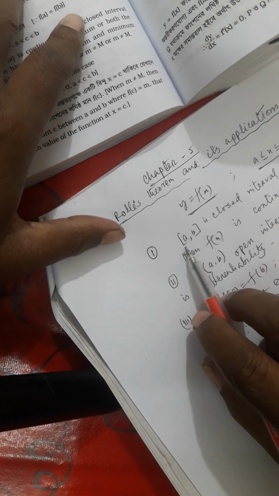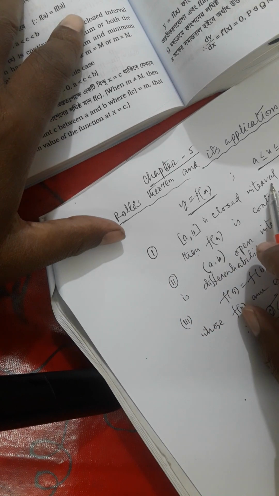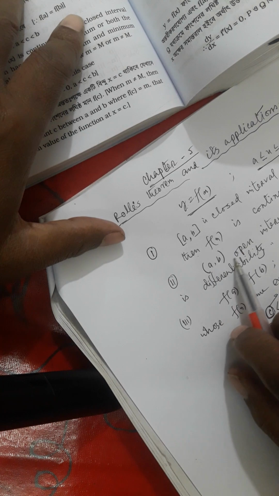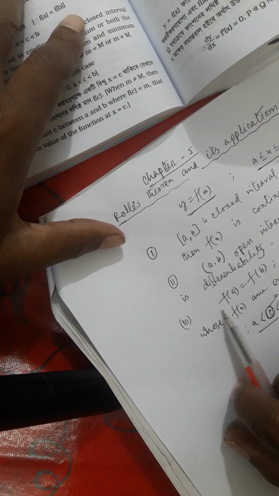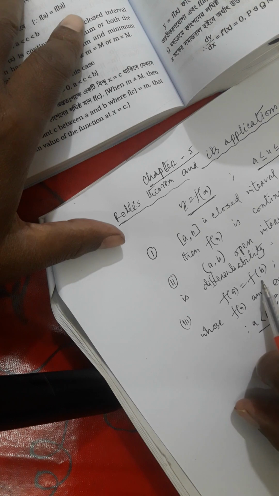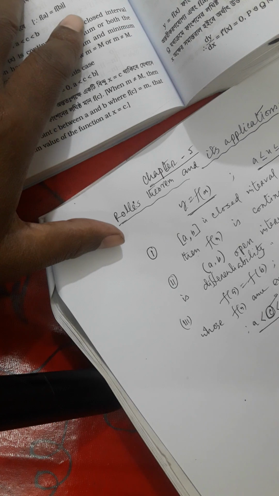First condition, a b is closed interval, then f of x is continuity. a b is open interval, then the above function is differentiability. And third condition, f of a equal to f of b, when f of x functions exist when f prime c equal to 0. Who is c? c is the value in the interval a to b.